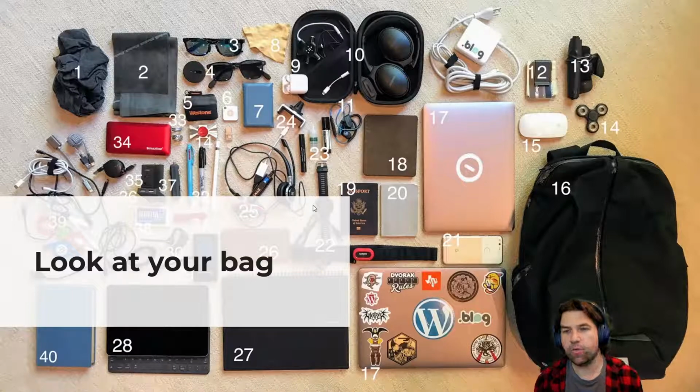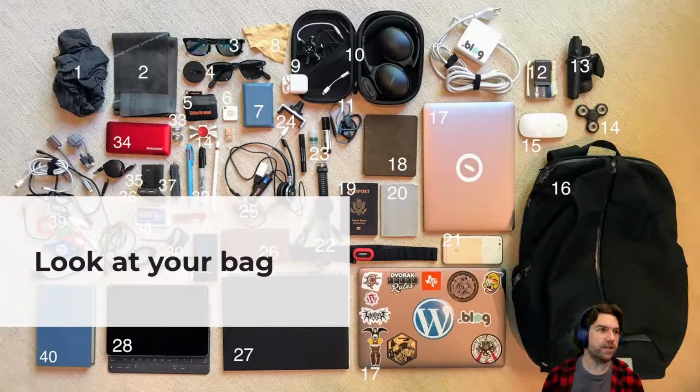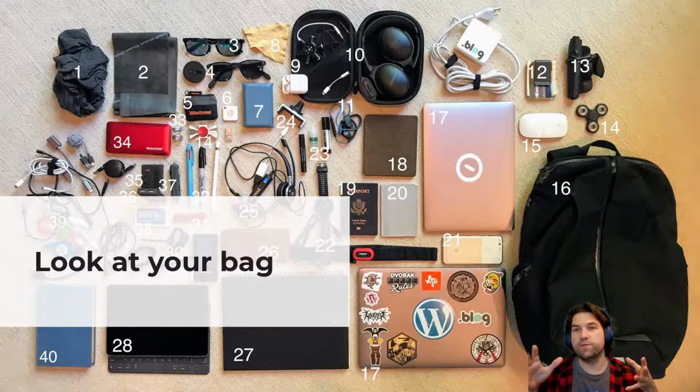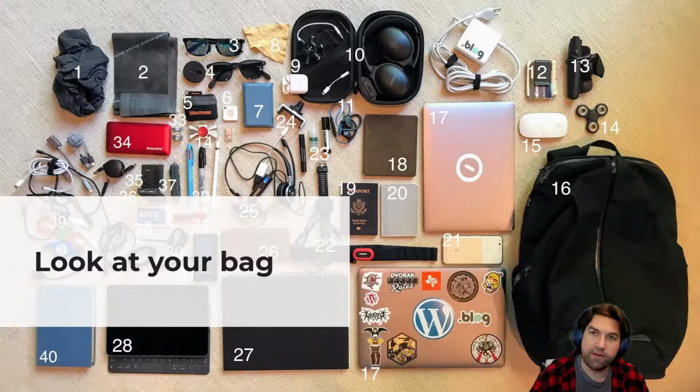I want you to think about what goes in your bag. What are the items you carry with you every day? If you open it up and lay it out and start noting it, can someone tell the kind of person you are from the contents of your bag? I'm guessing they probably can. That probably says a lot about you, the things you choose to carry with you every day.